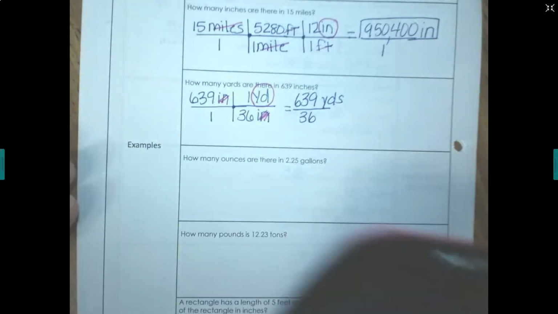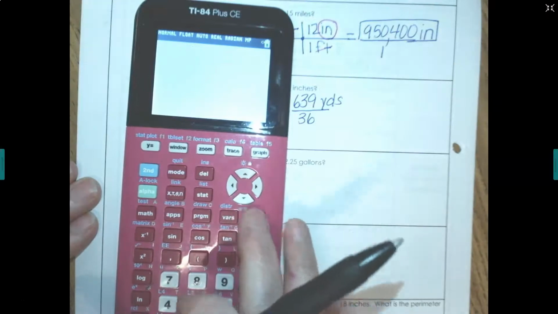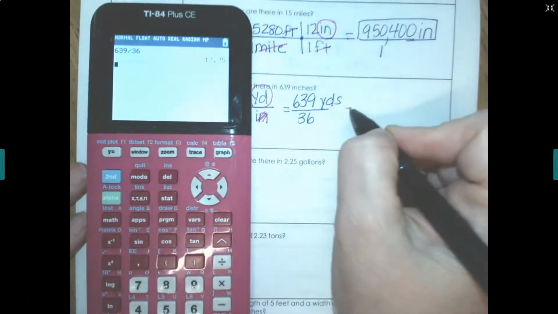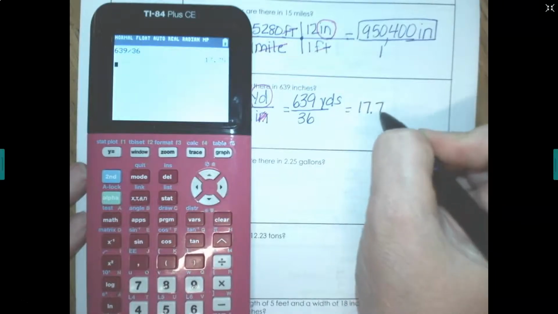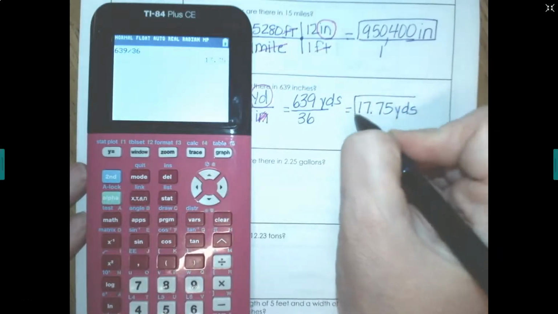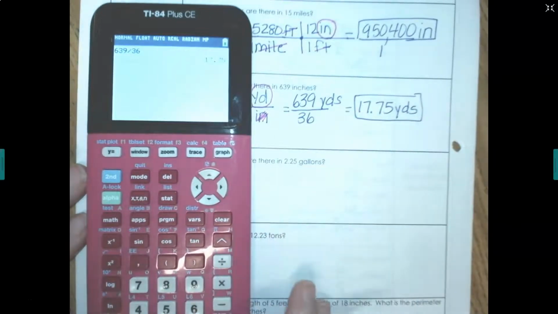So we're going to take our handy dandy calculator and we're going to say 639 divided by 36, and that's going to give us 17.75 yards. So almost 18 yards is 639 inches.